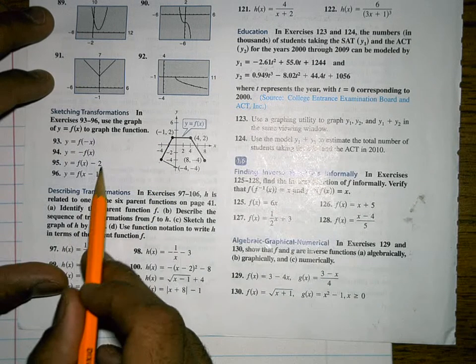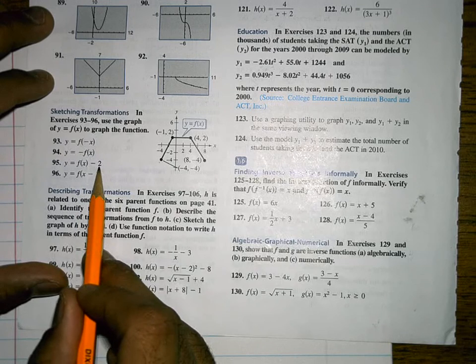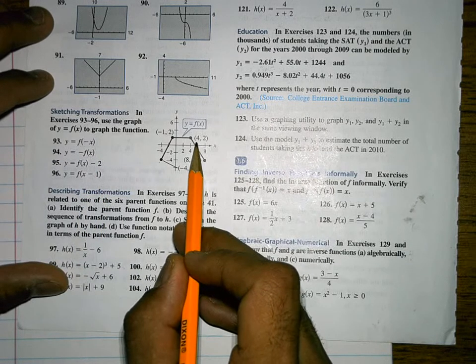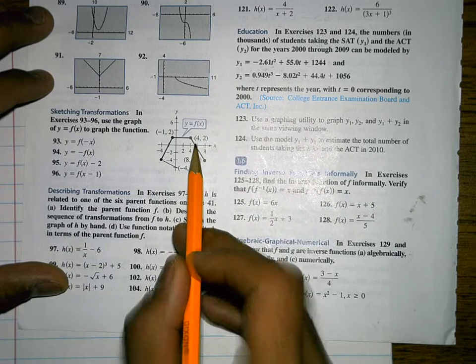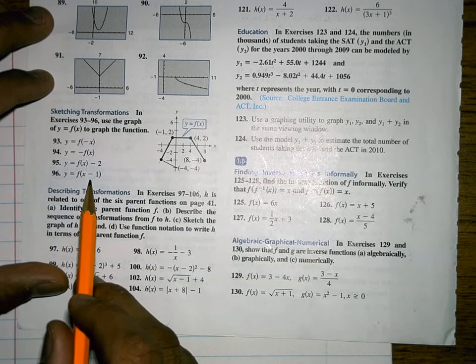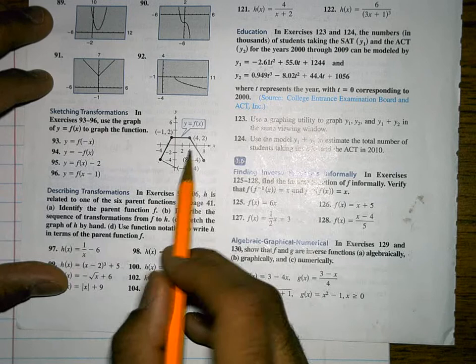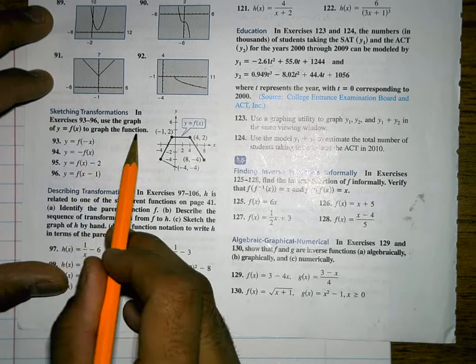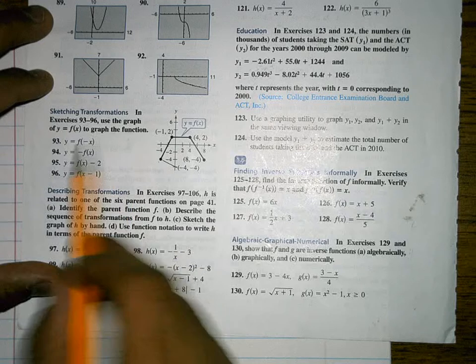This one tells me to take the whole shape and shift everything down 2 spaces. For example, this point is (0, 42), it would become (0, 40). And 96 tells me to shift everything to the right 1 space because it's inside, right? So this point (0, 42) would become (0, 43). I actually have to graph it to get the answer here.